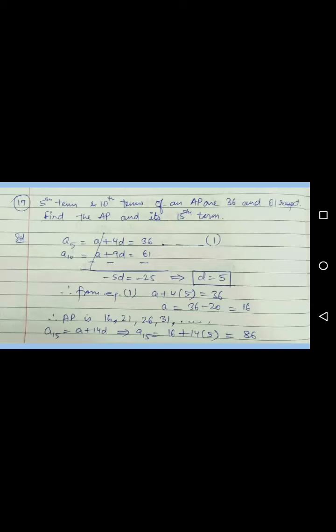Another question we see: the fifth term and 10th term of an AP are 36 and 61. It is given to us. Find the AP and its 15th term. Now whenever we need to find the AP, we need to find the values of a and d.